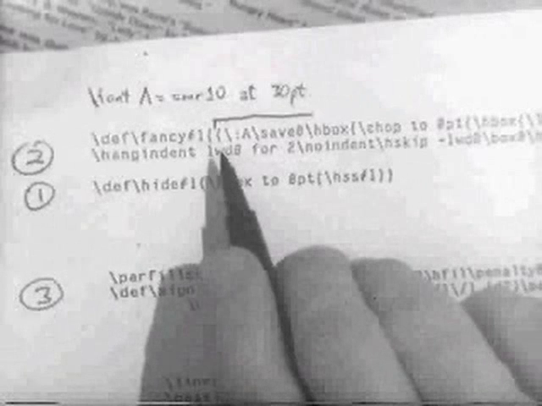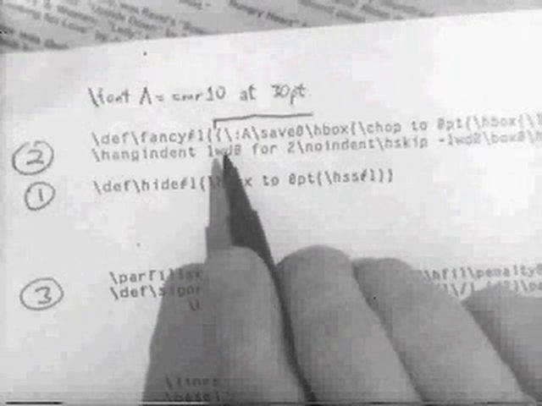Okay. So now we switch to that font A. Then I save in box 0 a box that I'm going to use later. So I'm saving it, and incidentally, I'm assuming that this macro is going to be called in vertical mode, at the very beginning of a paragraph.